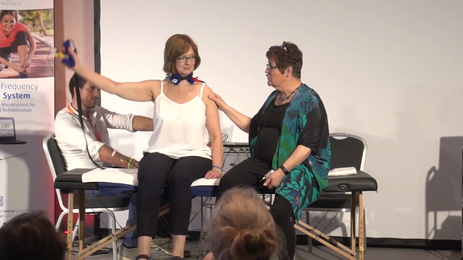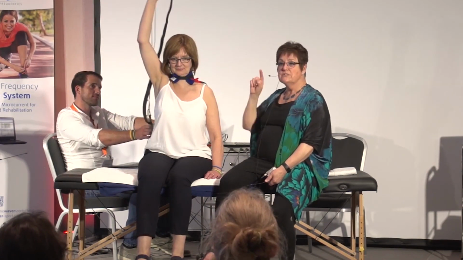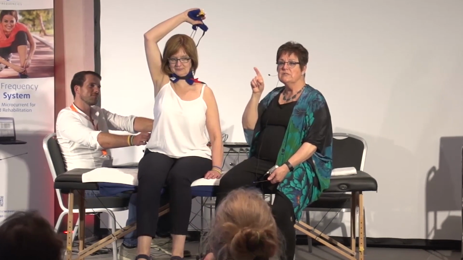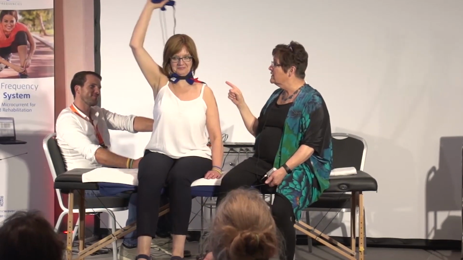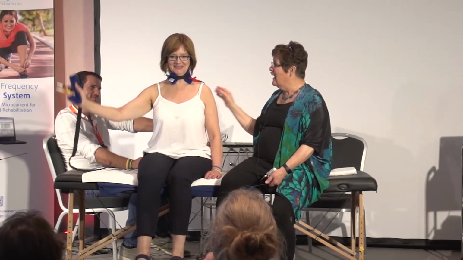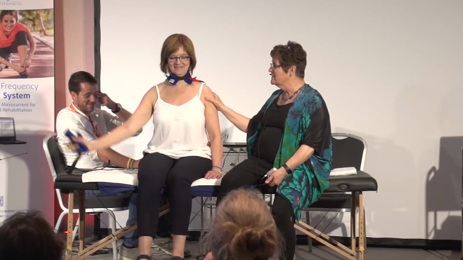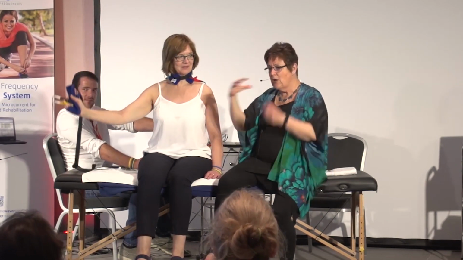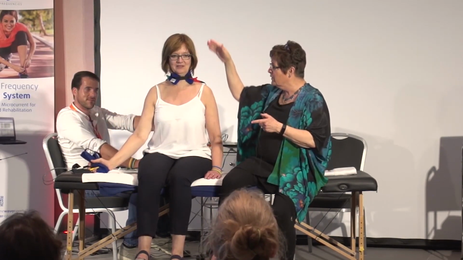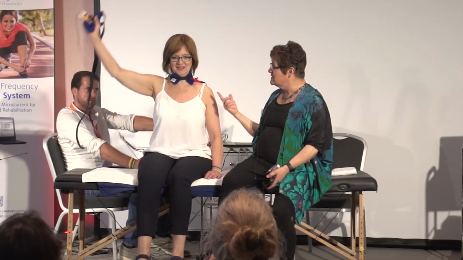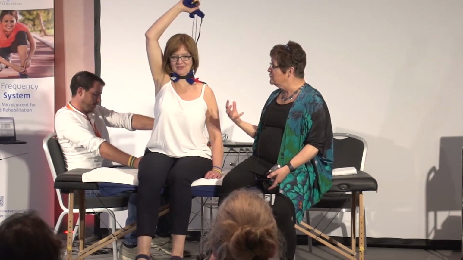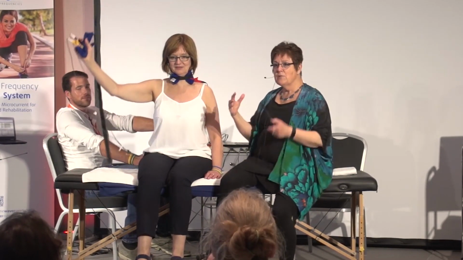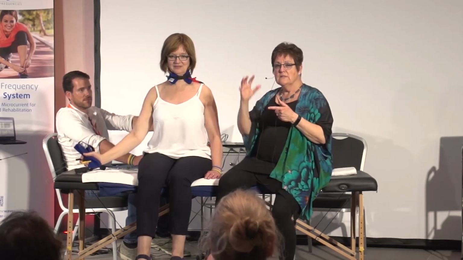So this is the sensory cortex. So now, did you see the difference in the way she moved it? Now her brain knows where it is. Okay, one more time. You see the difference? This is the sensory and motor cortex. Now the wiring is complete from the brain to the shoulder. Does that make sense? Can you feel the difference? So the cerebellum will coordinate it, then the motor cortex has to find it.